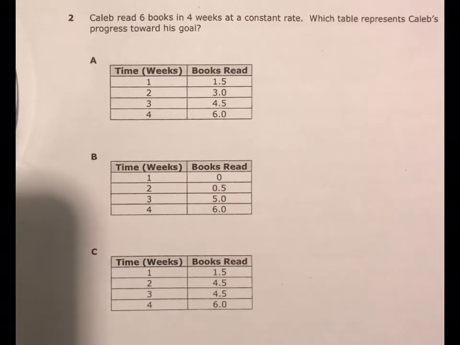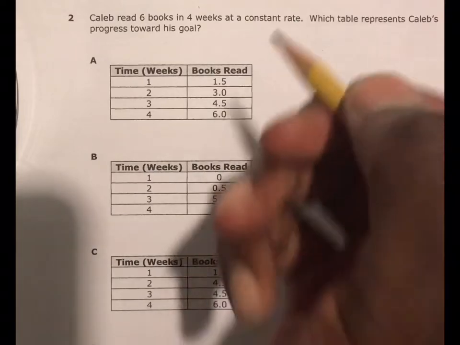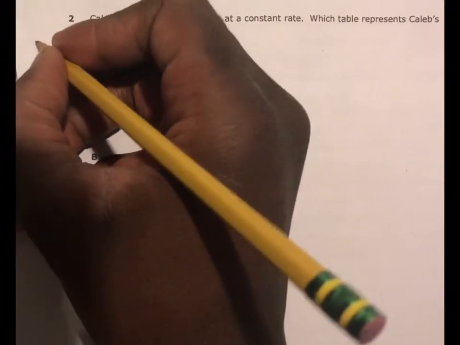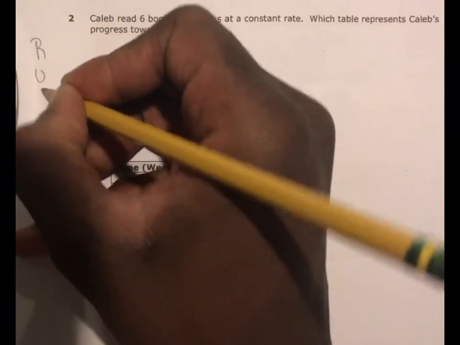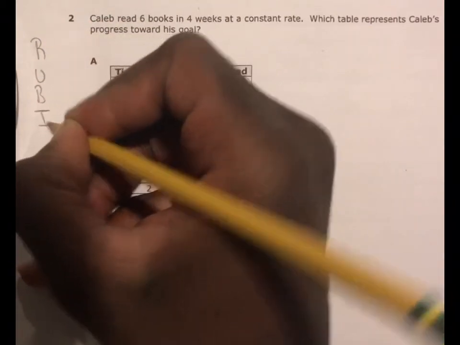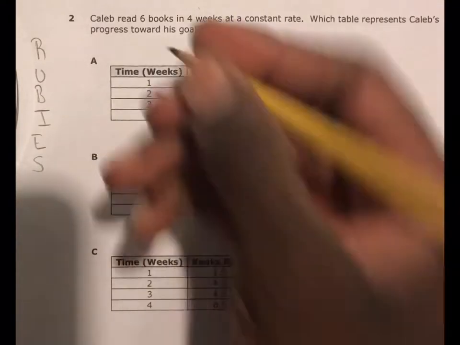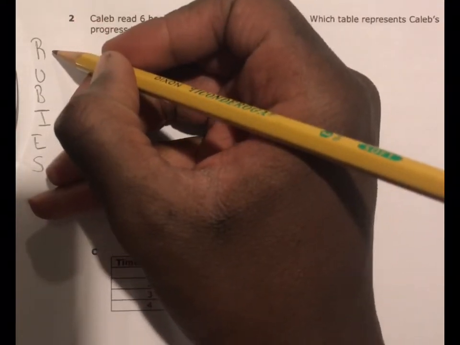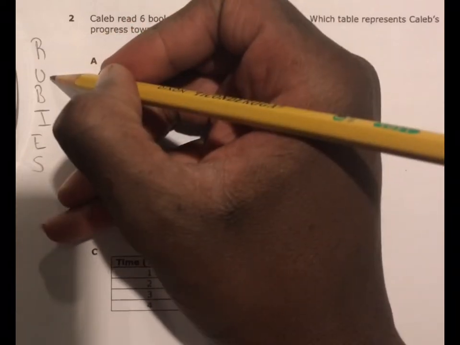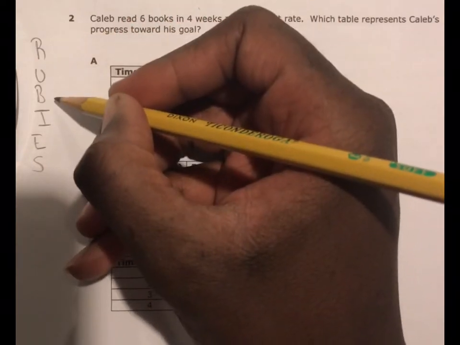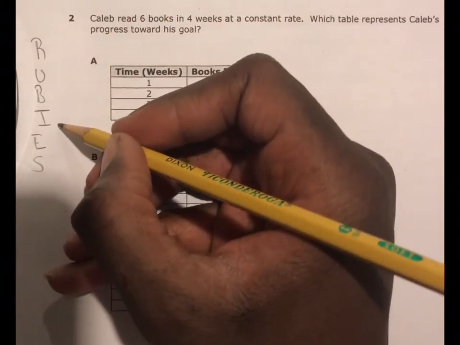All right, so as we go ahead and solve this problem, we're going to think about constant rate of change. As we think about that, though, we're going to make sure that we remember to use our RUBIES strategy, and that's going to help us to think through this problem a little bit better. We're going to read twice. On the second time, making sure that we underline important words, we box our numbers. We can also make an illustration.